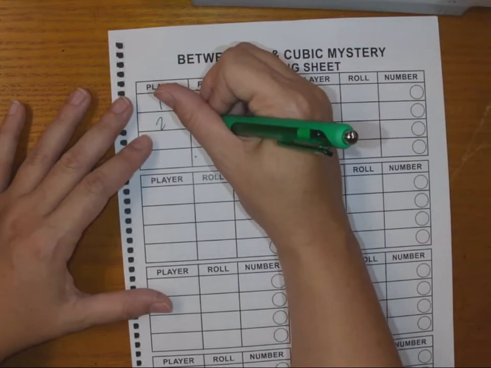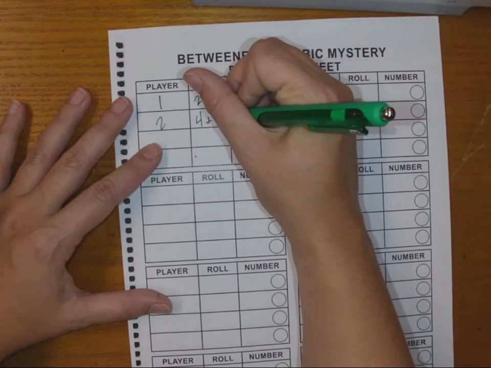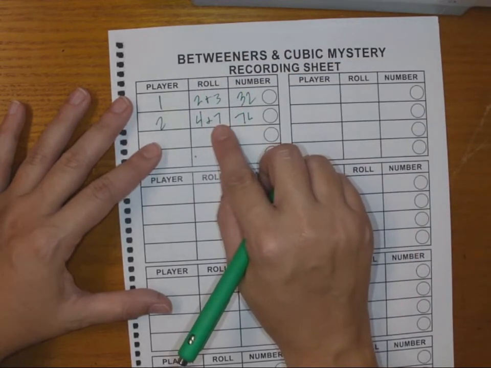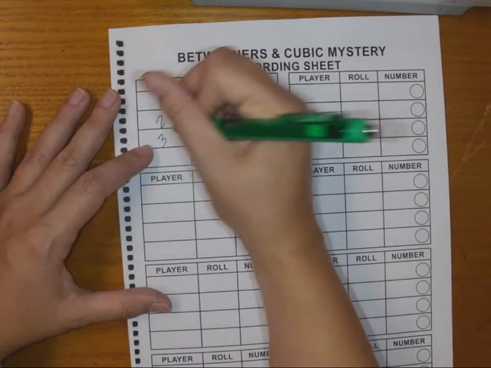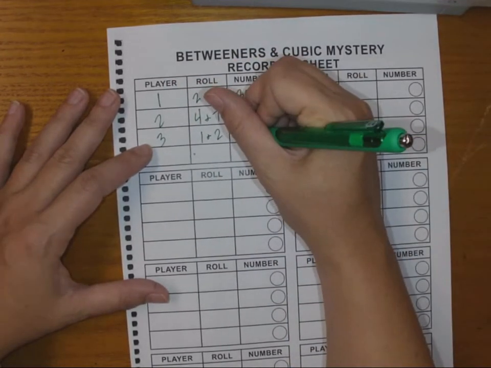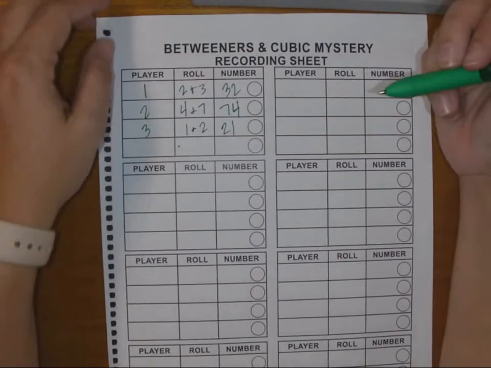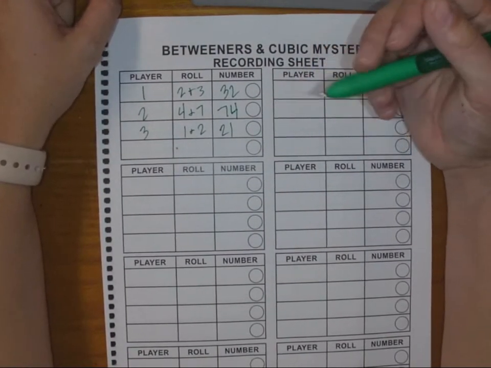Player number 2 rolled a 4 and a 7, and they choose to make the number 74. Oh, I can't, well, if you have a 10-sided die, you can do a 7. Let's pretend I have a 10-sided die. Player number 3 rolls a 1 and a 2, and they choose to make the number 21 out of it. Then you decide who's the highest, who's the lowest, and who's in the middle, or greatest and least, whatever terminology you want to use.